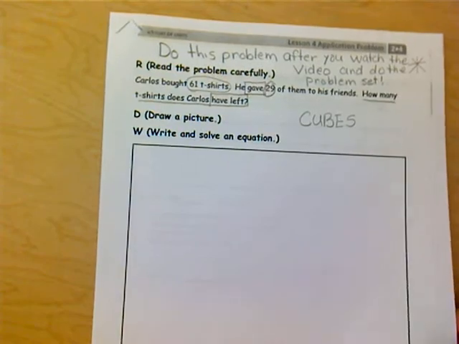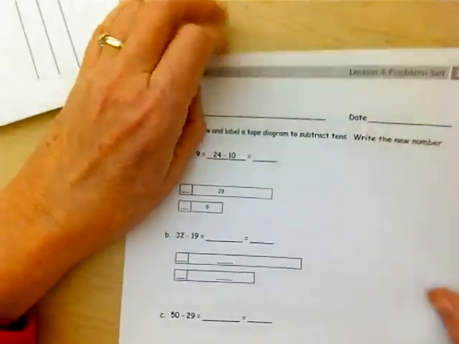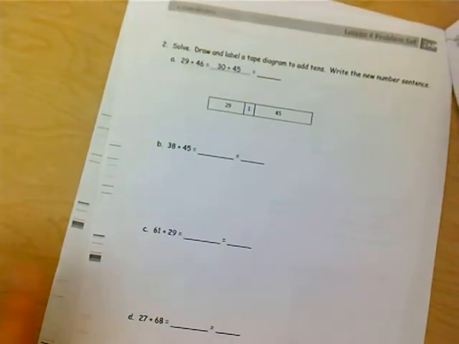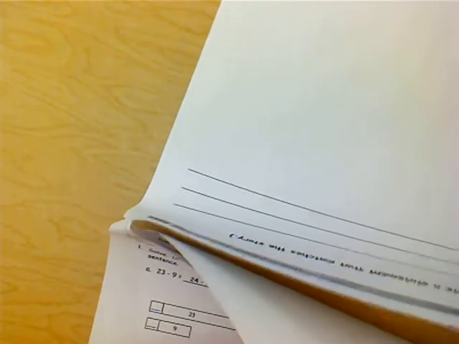So watching the video today is going to be very important. Then be sure that you work these problems after you've watched the video. You're going to work these problems on the problem set after you've watched the video. Please be certain on each one of these problems. Whoops, sorry, got a few papers mixed up there.